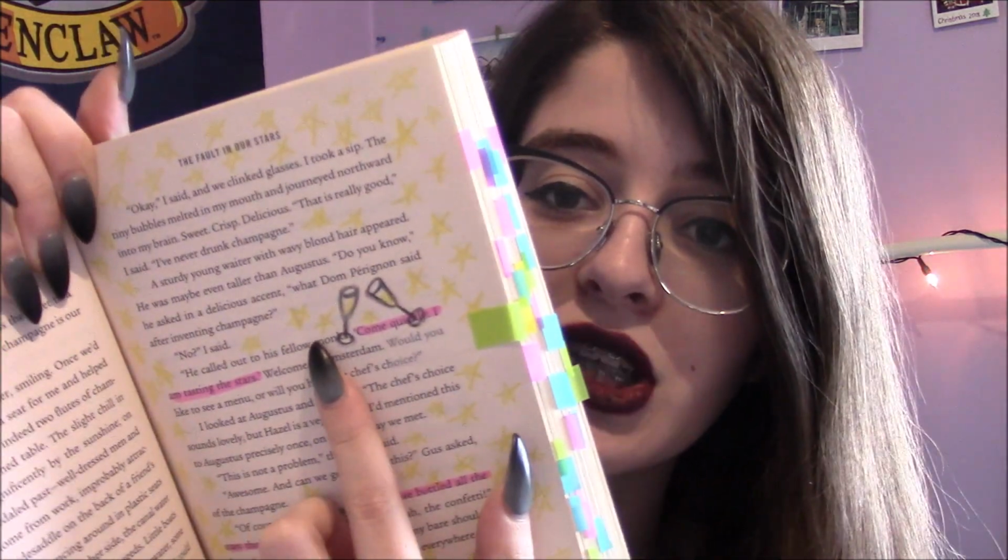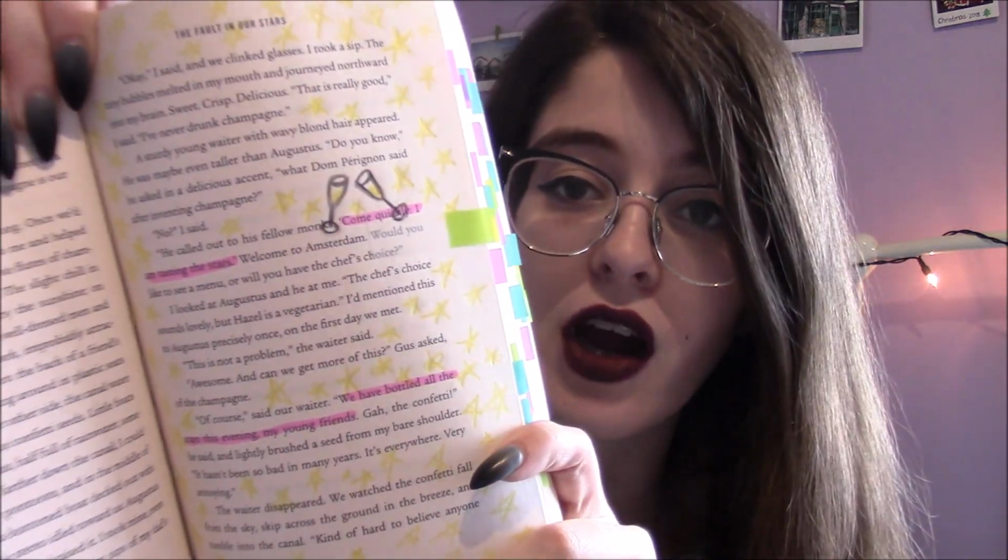So my favorite page is this one. They're in a restaurant in Amsterdam and they are tasting champagne for the first time, and there's the two separate quotes that I've highlighted on this page, and it says, "Come quickly, I'm tasting the stars," and then later down the page it says, "We bottled all the stars this evening, my young friends." And so I basically just drew two champagne glasses with champagne inside, and then I just doodled stars all over the page. That was that.